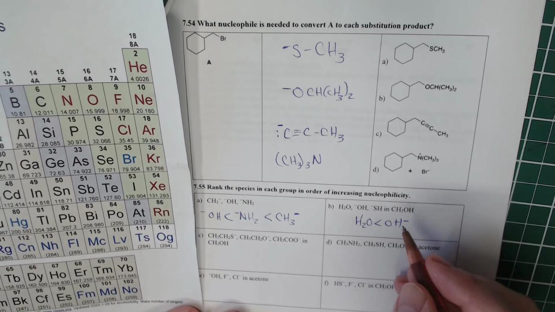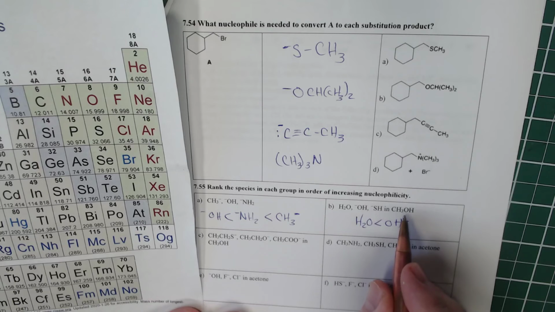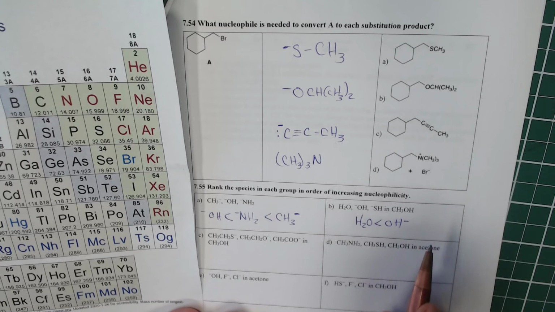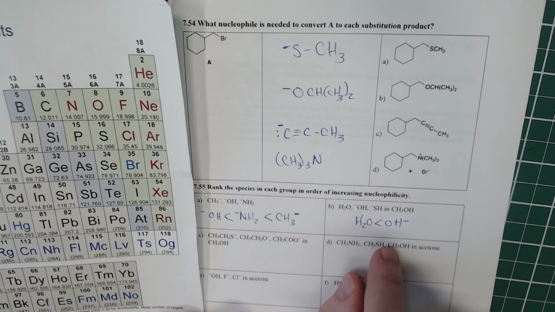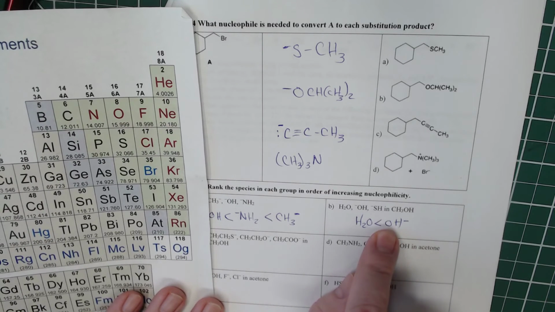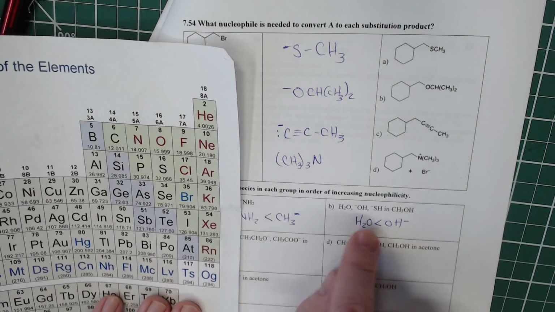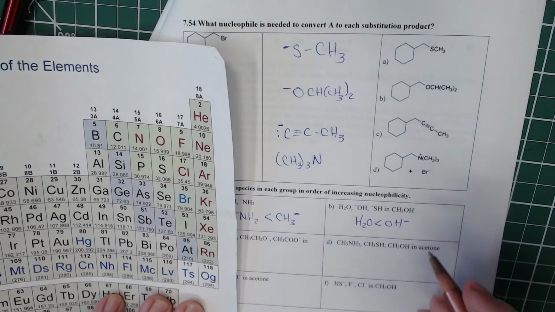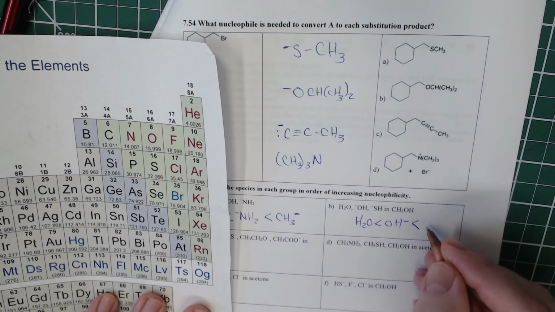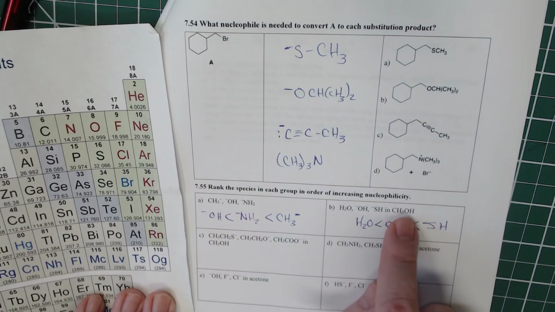So next here we want to look at the SH minus and compare it to the OH minus. Since this is in a polar protic solvent, the polar protic solvent will interact more strongly with the smaller anion, so the smaller oxygen, and therefore it will make it not as effective of a nucleophile. So we'll find that the sulfur, the SH minus, is going to be the better nucleophile in this case. If this had been in a polar aprotic solvent, these two would be reversed.